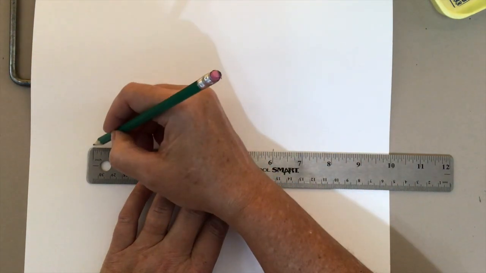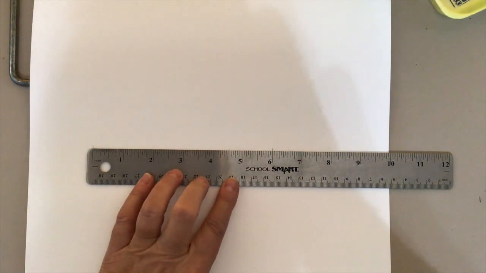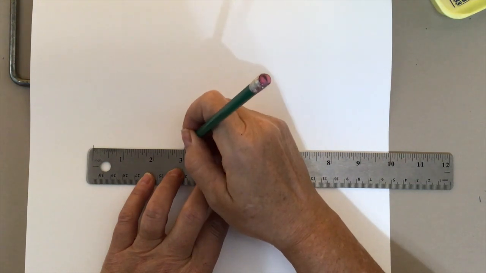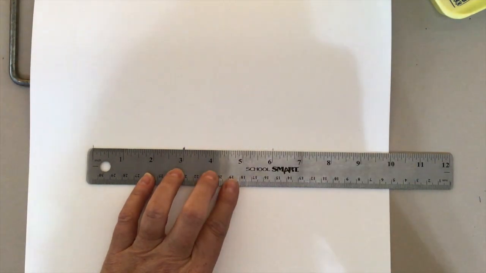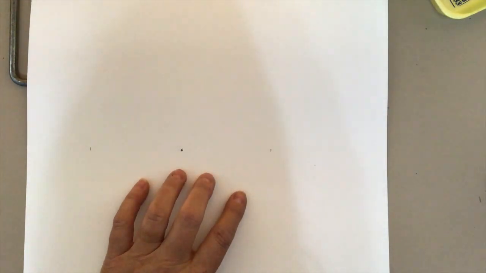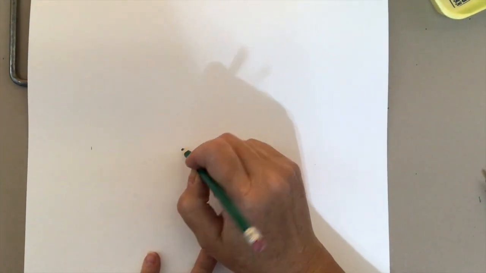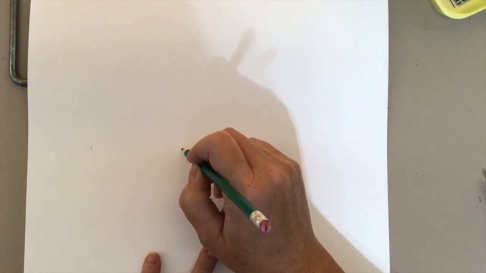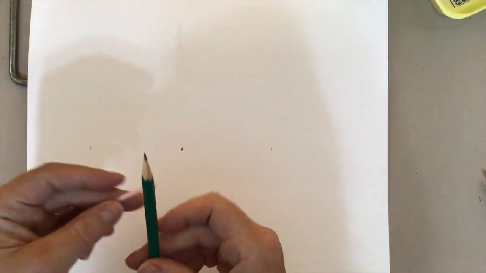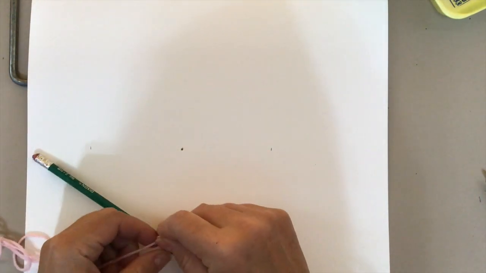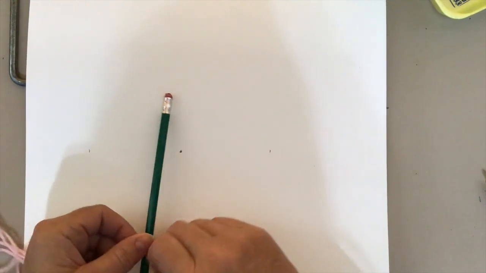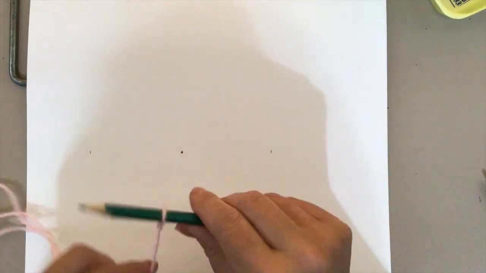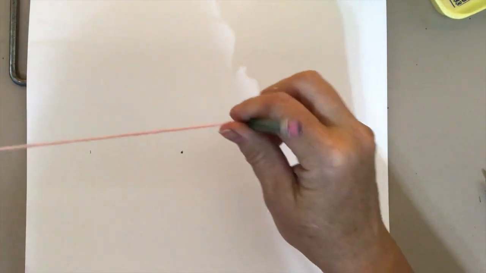I'm going to put a little mark here. I'm going to put a little mark here. So half, or the center of 6 inches, would be 3 inches. So that's what I'm going to use as my center point to make the circumference or the outside of my circle. So then I'm going to take a piece of string and I'm going to tie it on here. The reason why you don't want to tie it too tight, because you want it to be able to move. Okay?